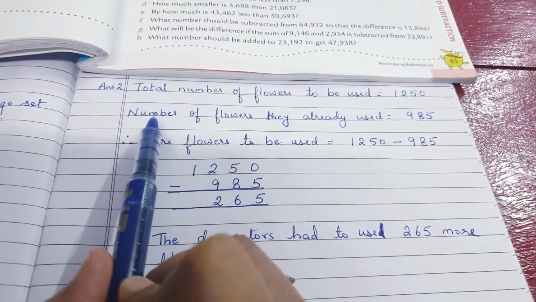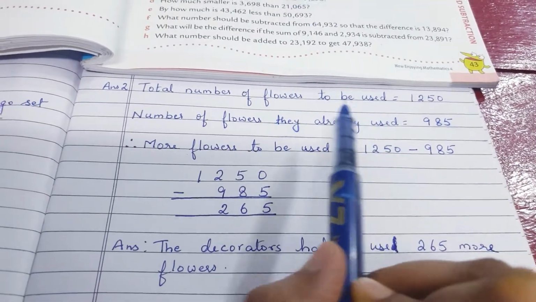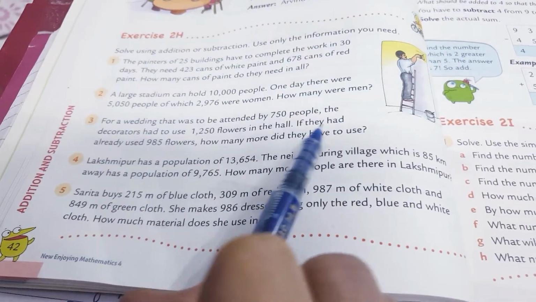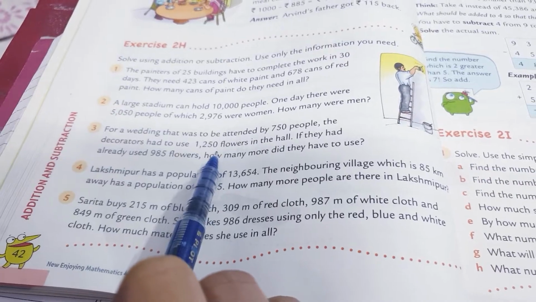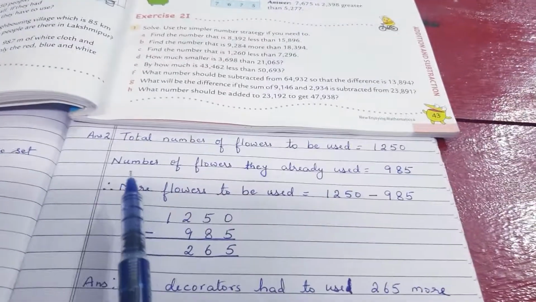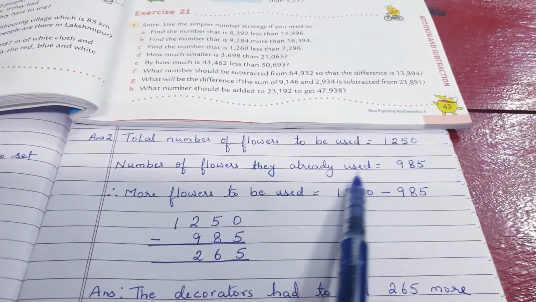Now next, the number of flowers they already used. Here it is given that they had to use 1250 and they have already used 985 flowers. So the next statement I have written, number of flowers they already used is equal to 985.